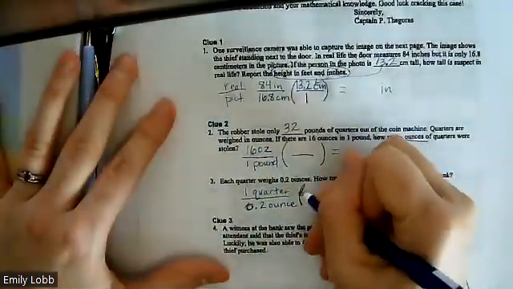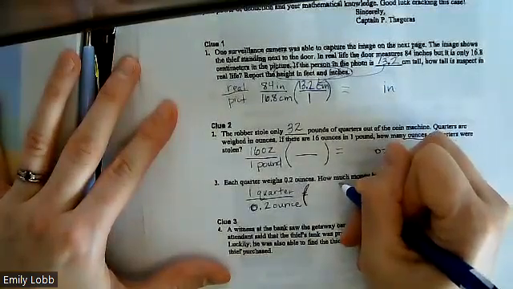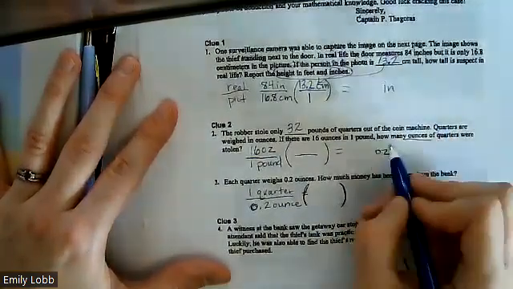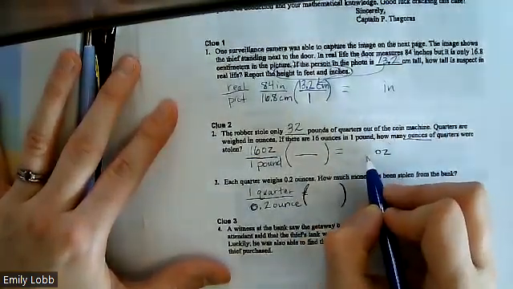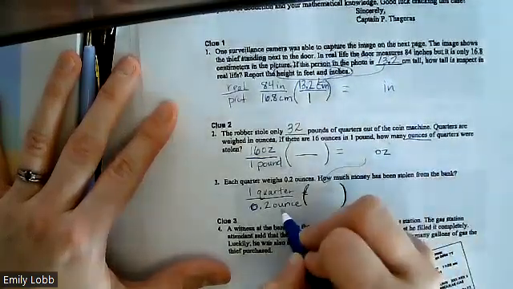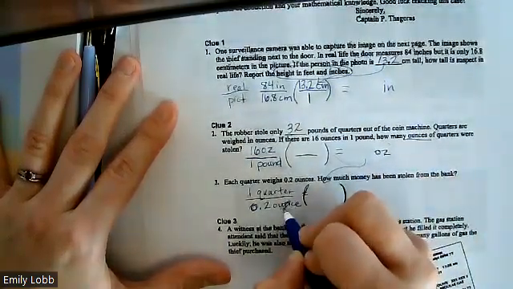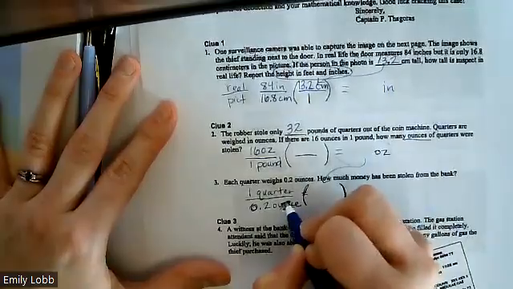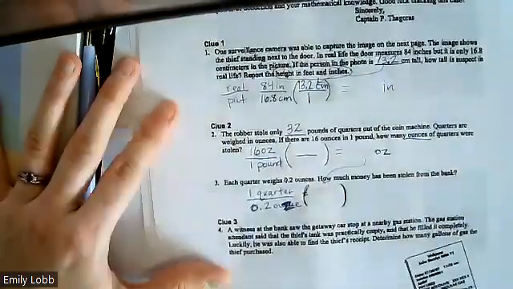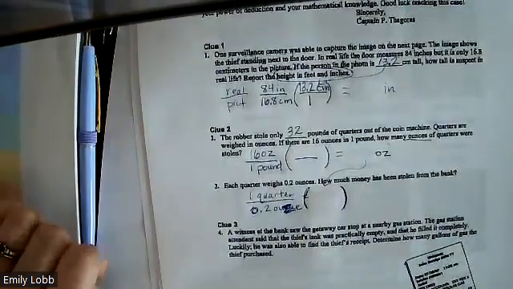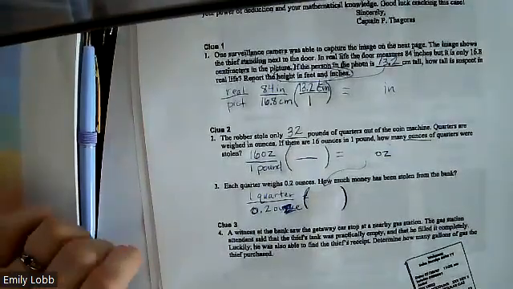Oh, we're going to multiply this by something. I believe we're going to multiply this by the number of ounces, right? To get rid of ounces. I should have written this as OZ like I did here so you're not confused. Ounces is OZ, same thing.